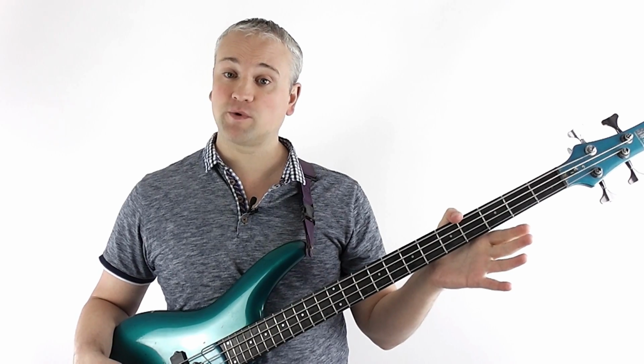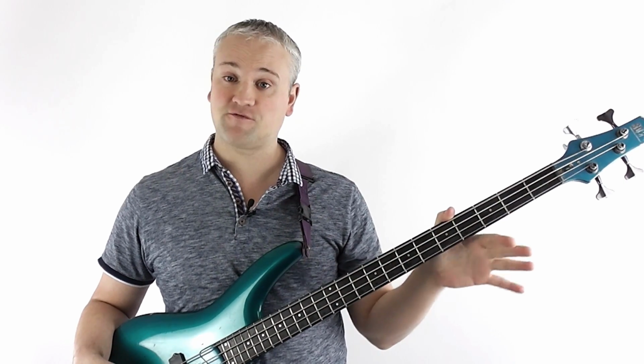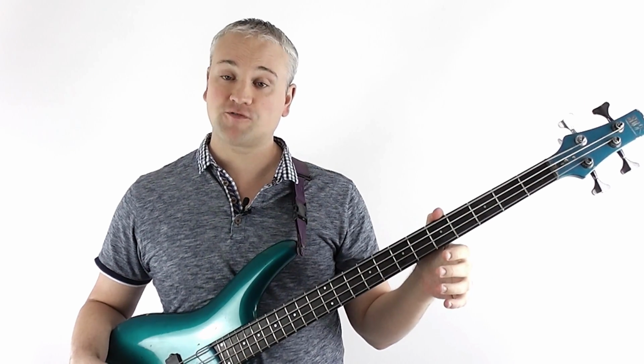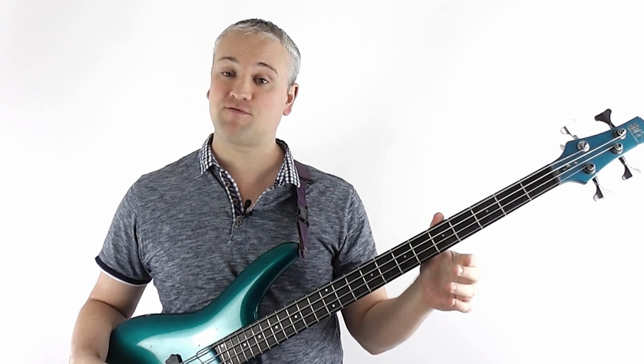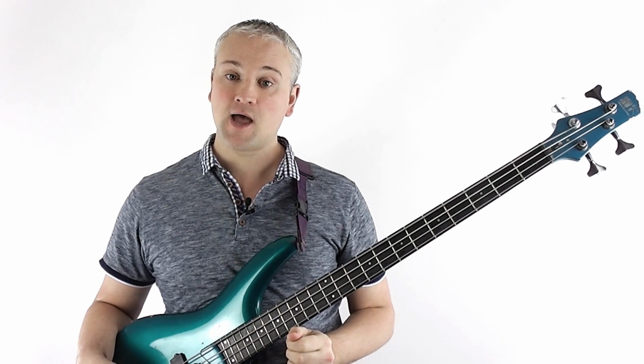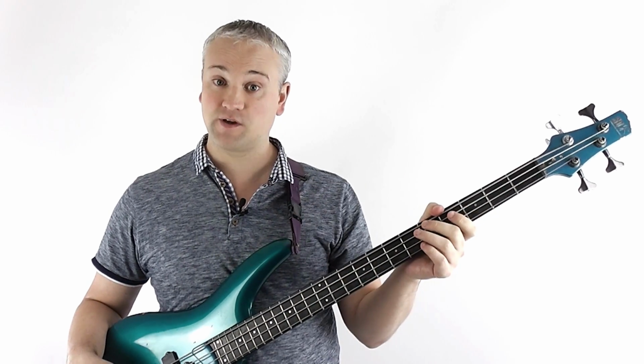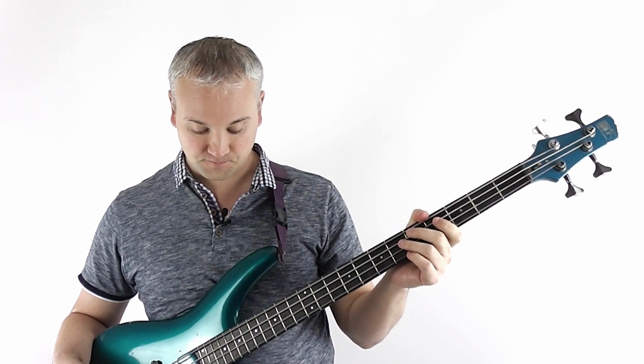So there's a few ways that we could use inversions to add a little bit of a different sound to that progression. First of all, let's try changing the D minor 7 to a D minor 7 over F. So we'll be putting the third in the bass. So here's that progression with a D minor 7 over F.